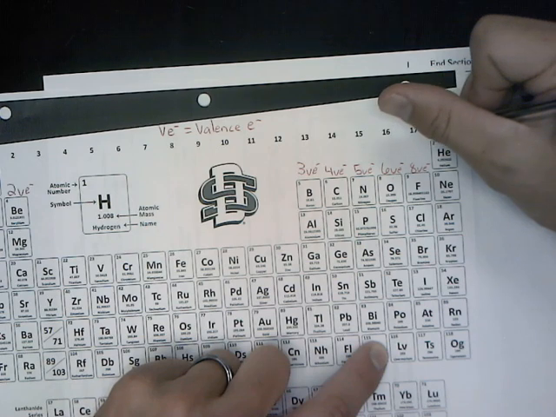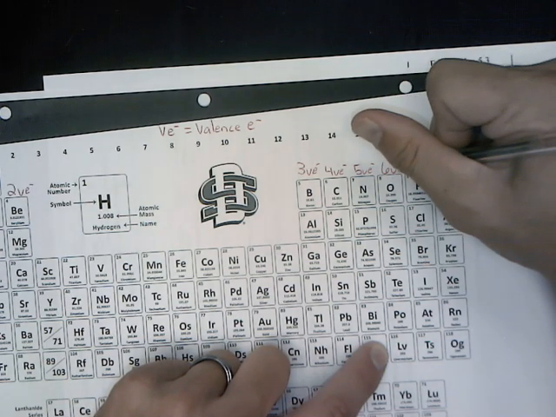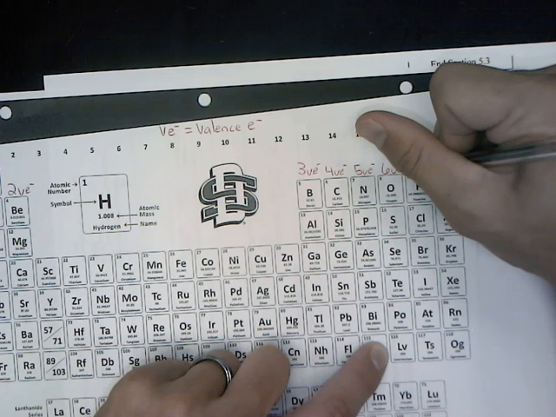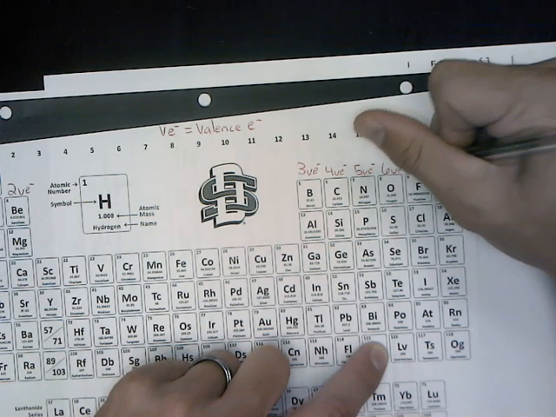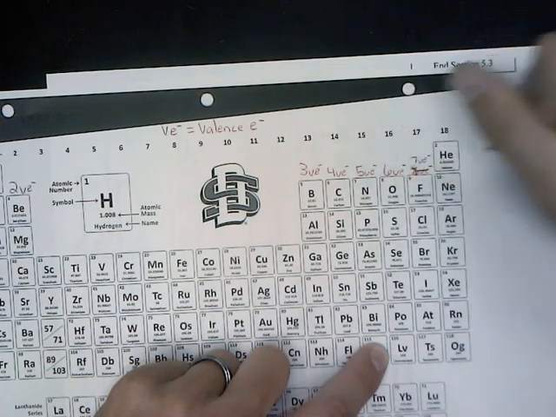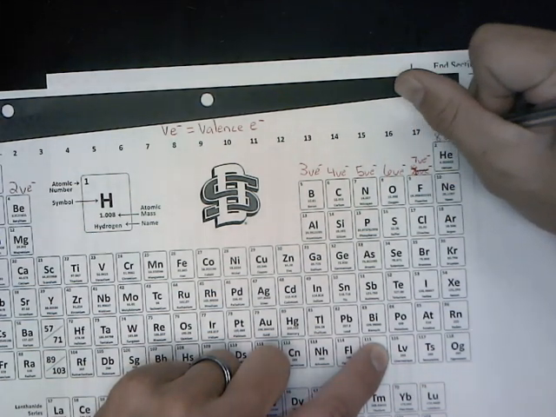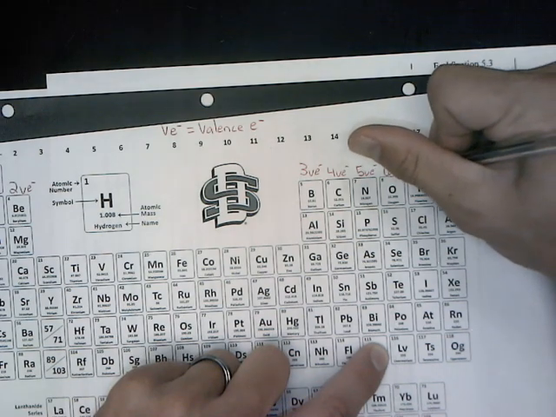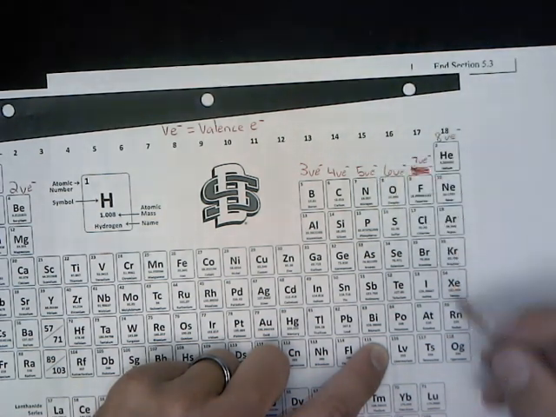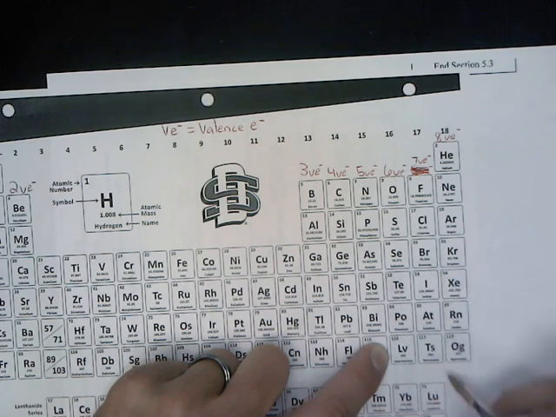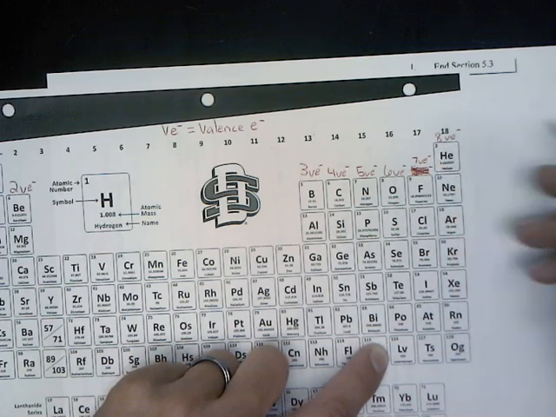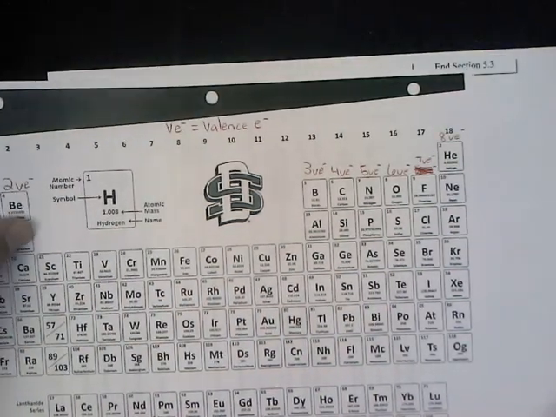Fluorine's group has 8 valence electrons, and helium's group, I'm sorry, I made a mistake. Fluorine, this right here, has 7 valence electrons. I apologize for that mistake. Got ahead of myself. Again, big key thing here: 7 valence electrons for fluorine, and down in this group, 8 valence electrons. So 7 and then 8.